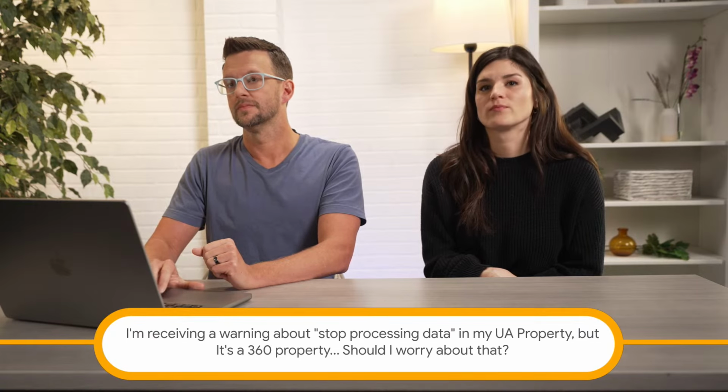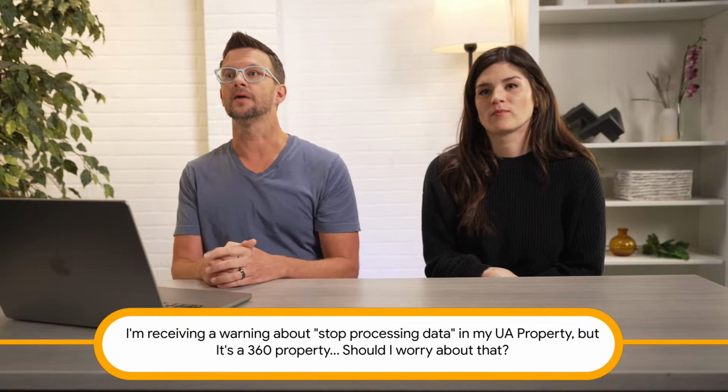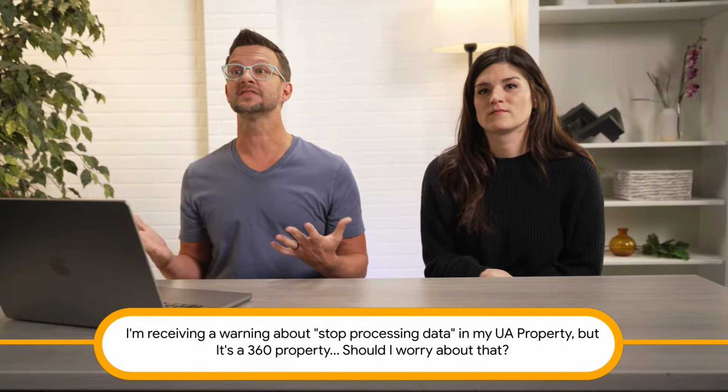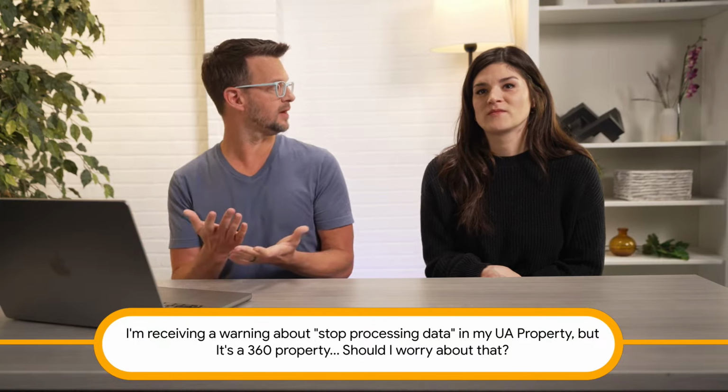Let's see what we got. All right. I'm receiving a warning about stop processing data in my UA property, but it's a 360 property. Should I worry about that?